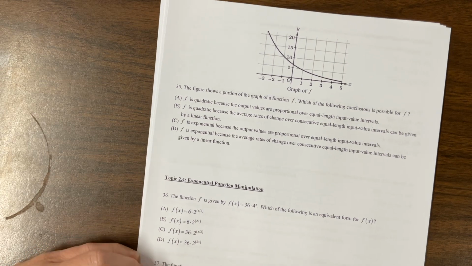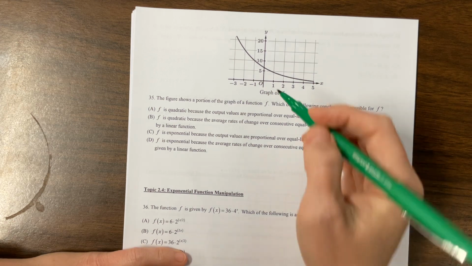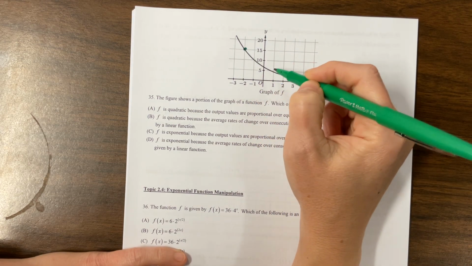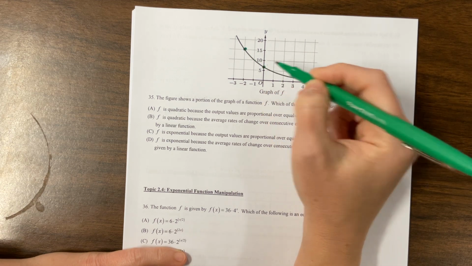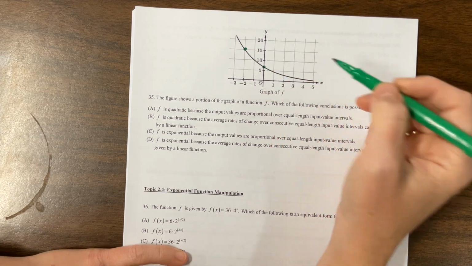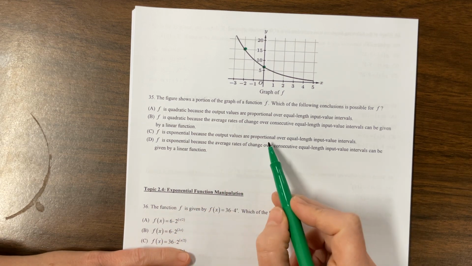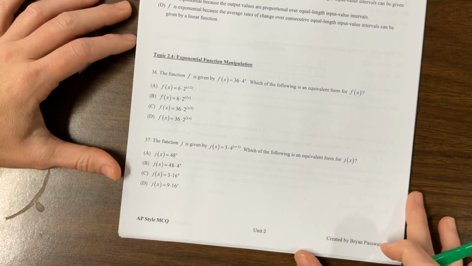Quadratic? That doesn't look quadratic. So what was happening here? I'm at 15 here. I'm at maybe 7 here, or 7.5. Is that half of it? Maybe not quite half, but they seem to be decaying. The output values, I think it's exponential. I think it's the same exact idea. Proportional. Yeah, okay, fun.